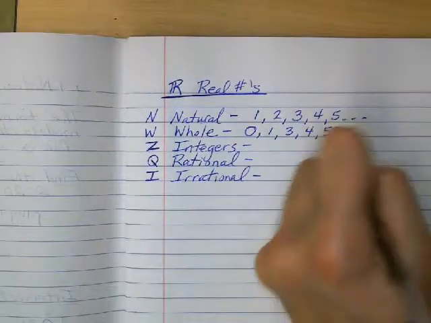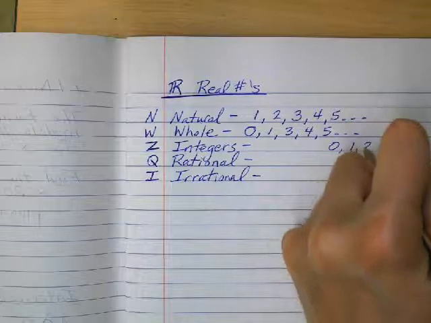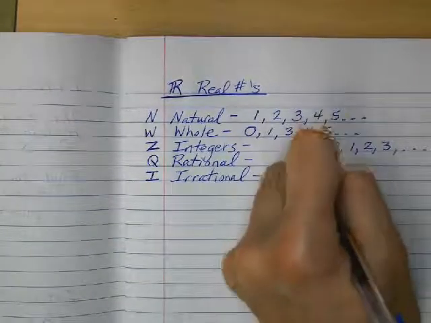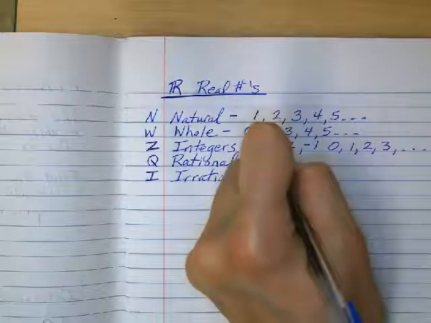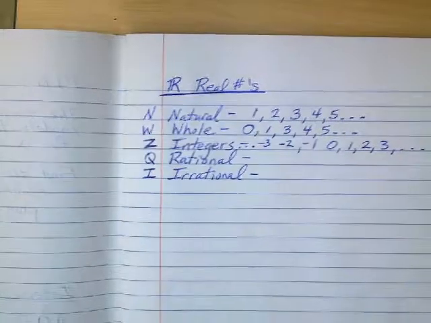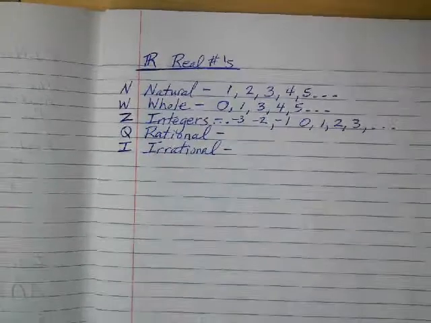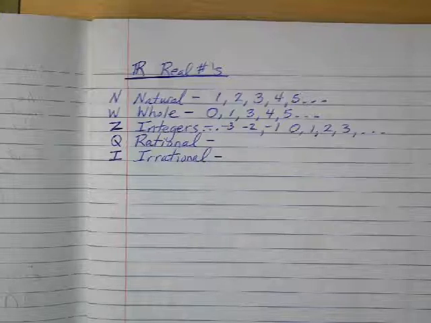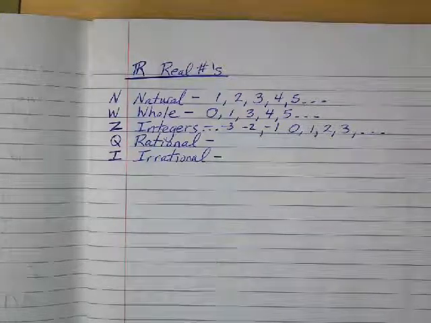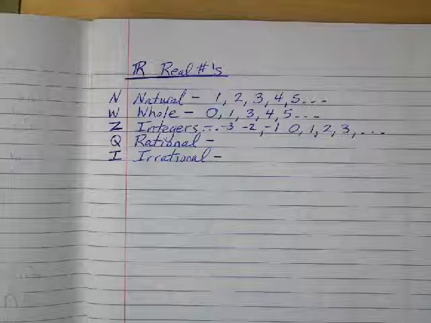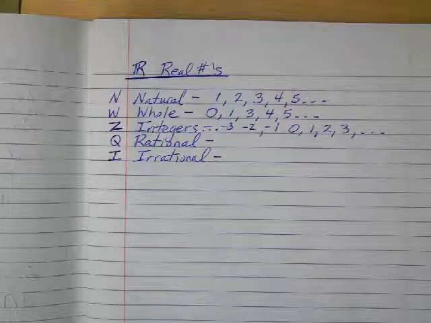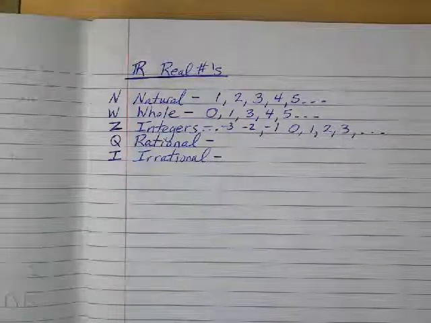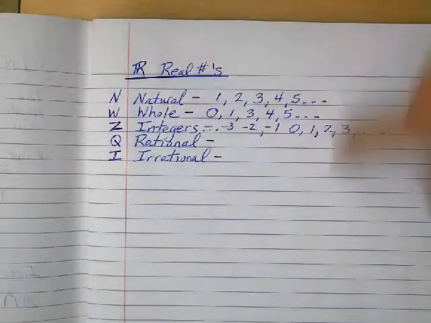Integers are positives and negatives, right? So I'm going to go like 0, 1, 2, 3, dot, dot, dot, and negative 1, negative 2, negative 3, dot, dot, dot. You know, it keeps going both ways. Yes, I'm sure you've heard of integers before. And so if I threw a number out there, like if I say the number 8, what kind of number is it? It can fit in more than one category. Like the number 8 is an integer, 8 is whole, 8 is natural. And all of these are real numbers. 8 is also a real number.